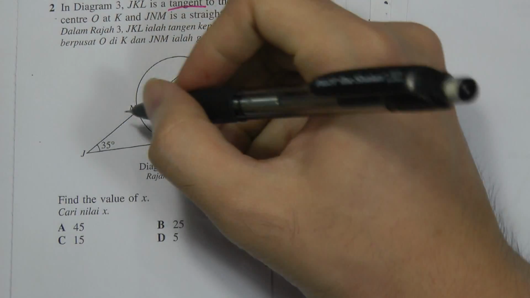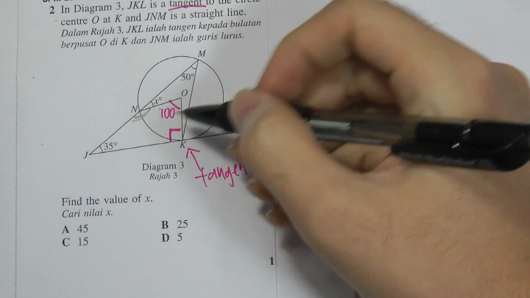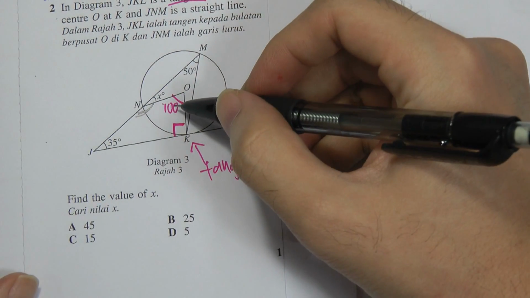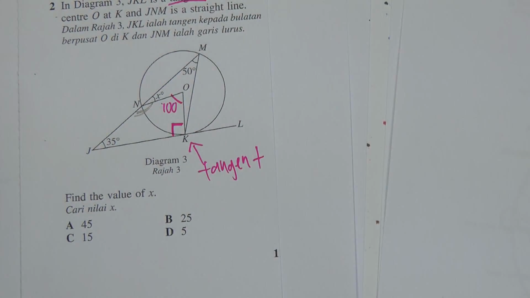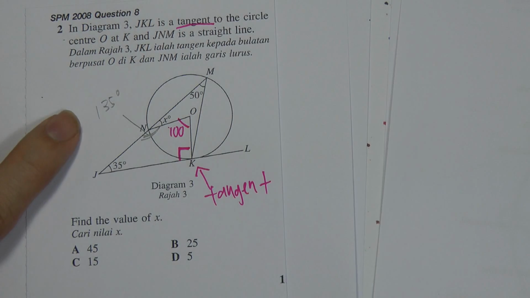We can easily know this angle actually equals 360 minus the 3 other angles. So I press 360 minus 100 minus 90 minus 35. So I will get this angle equal to 135.